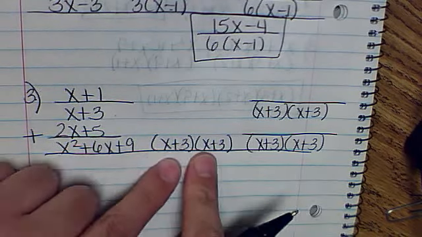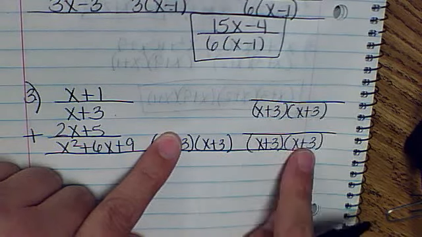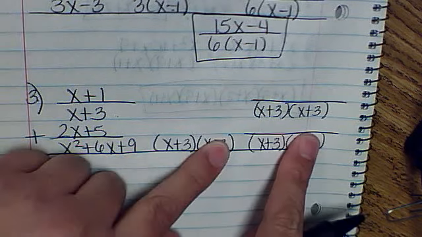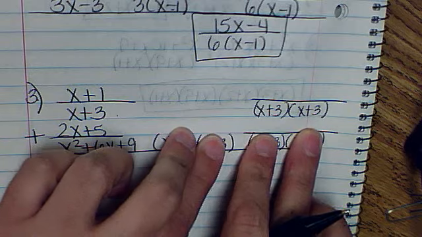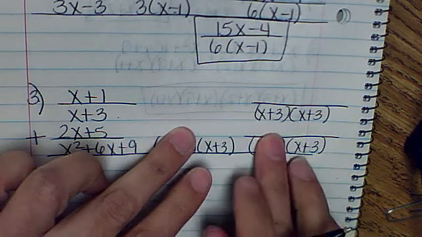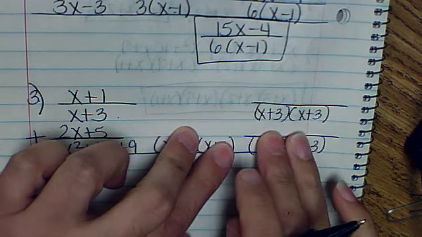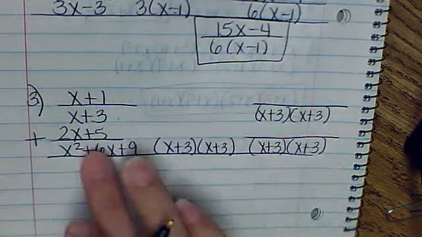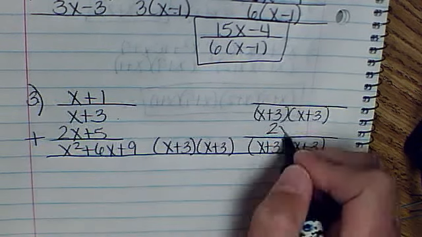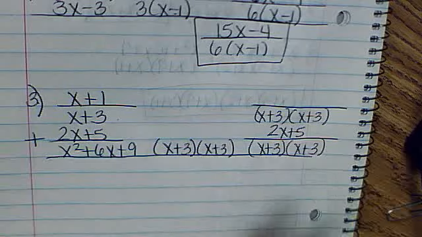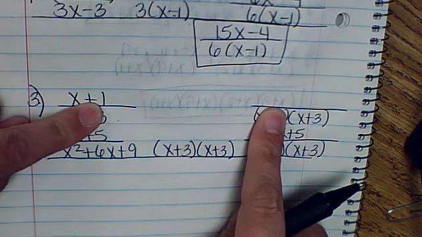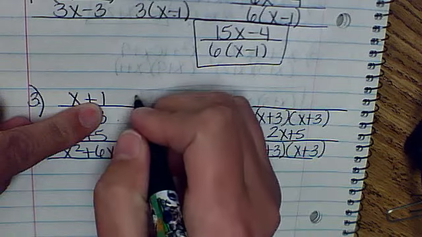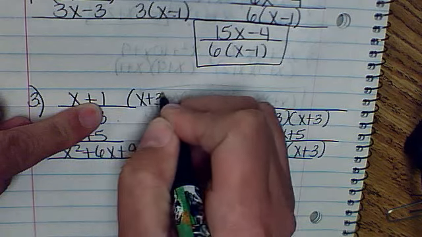Now if I look down here, x plus 3, x plus 3, if I cover those up and I cover those up, there's nothing left for me to multiply by. I cover up my matches. X plus 3 matches with x plus 3, x plus 3 matches with x plus 3, there's nothing left. So that 2x plus 5 just comes over. Up here, this x plus 3 matches with this x plus 3. Well, there's an extra one of them. So that extra one gets multiplied by the top.